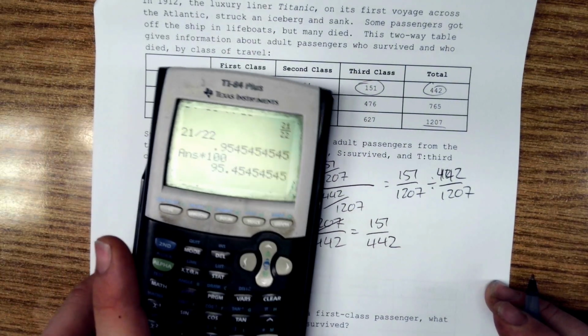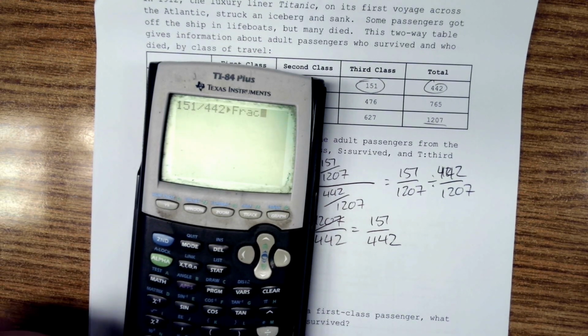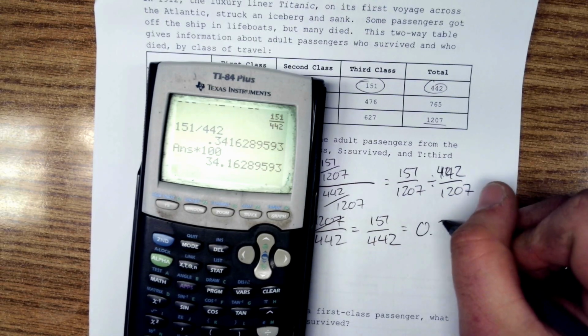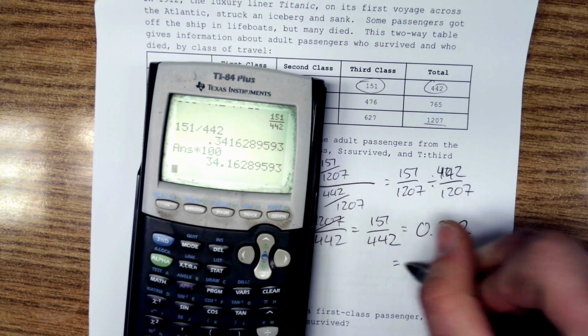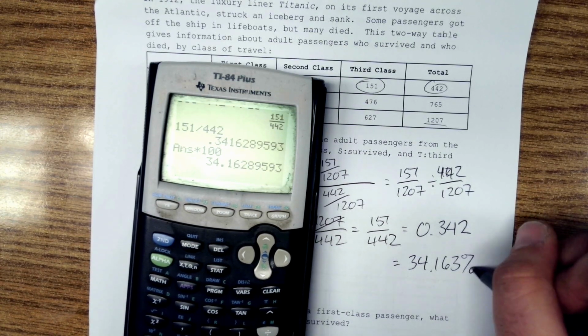I'm not sure if those will reduce, so let's check. Nope. So 151 divided by 442 is a 0.342 chance, or about a 34.163% chance.